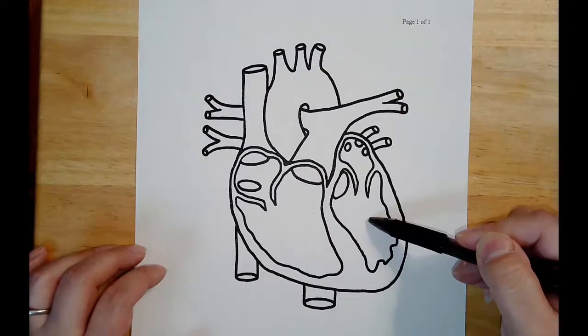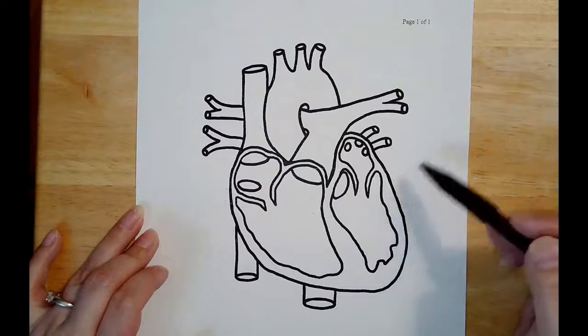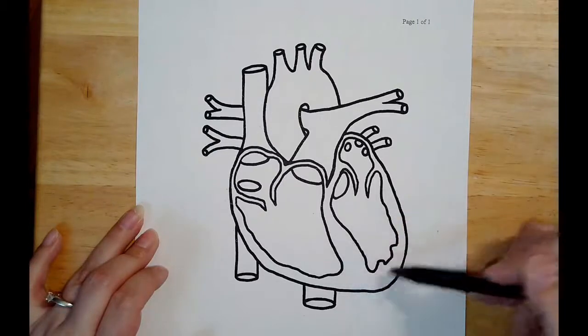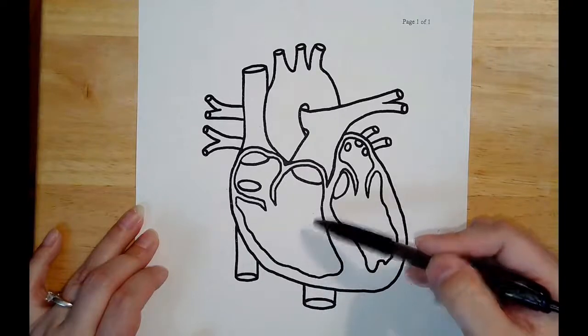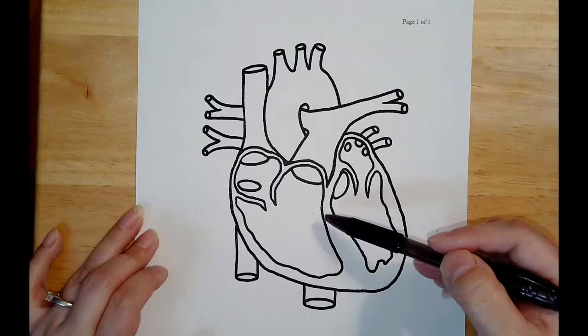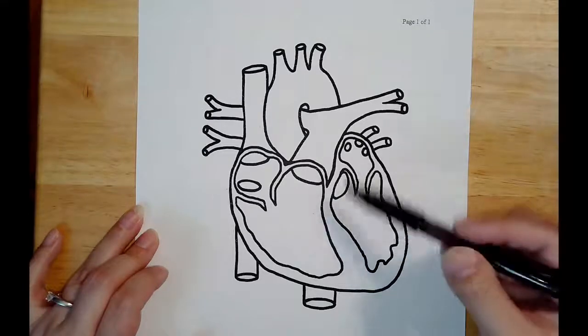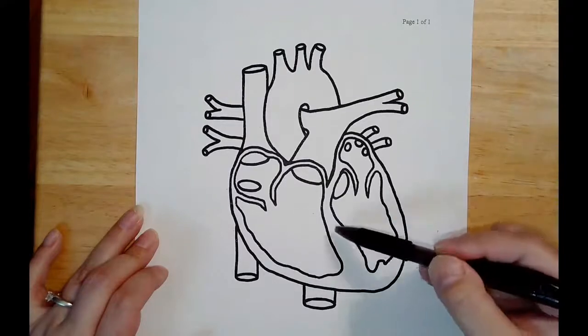So this side has to be very muscular because it's pumping blood up to your head, and it's pumping blood down to your toes. The right ventricle is pumping blood to your lungs, which are right next door. So you don't need a whole lot of muscle to pump blood to your lungs, since the lungs are literally right there. But you do need a lot of muscle to pump blood all the way down to your toes and to fight gravity and pump all that blood up to your brain.